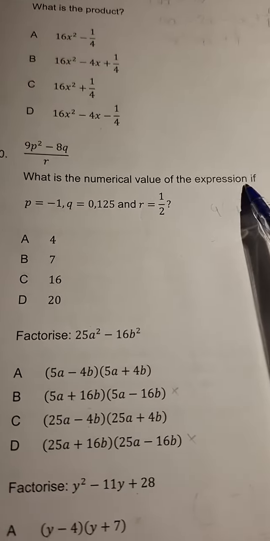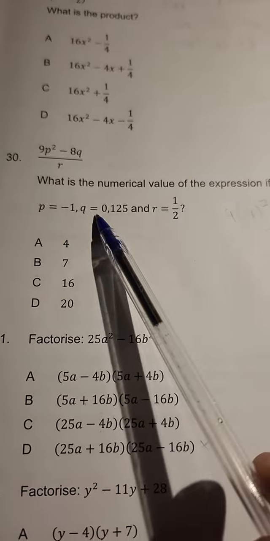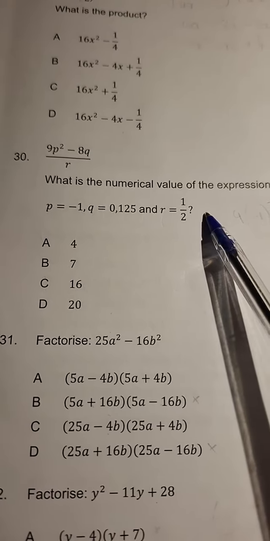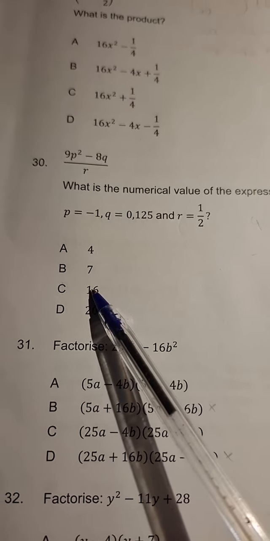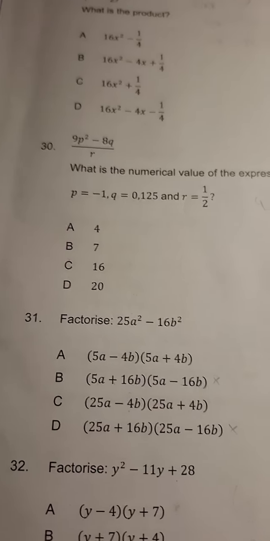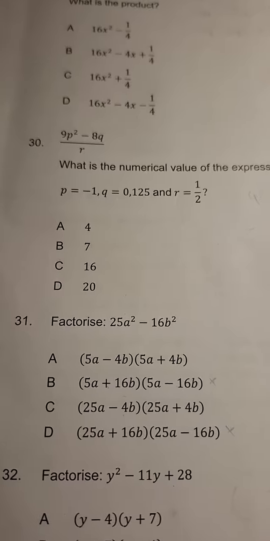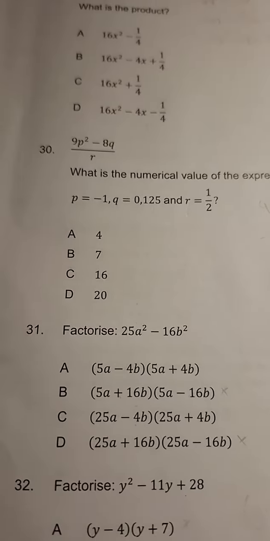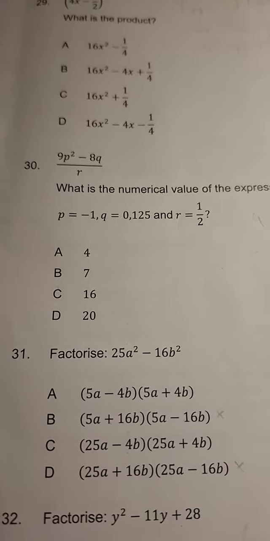What is the numerical value of the expression if p is negative 1, q is 0,125, and r is equal to half? Is it A, 4, B, 7, C, 16, or is it D, 20? I see in the comment section we have C, C, D. We've got A. Many people are saying A, some are saying D, some are saying C. Hopefully you've done the things that need to be done in order to check.